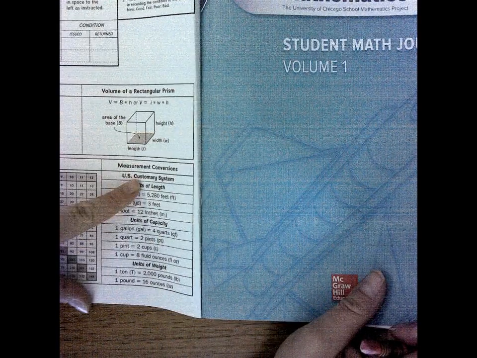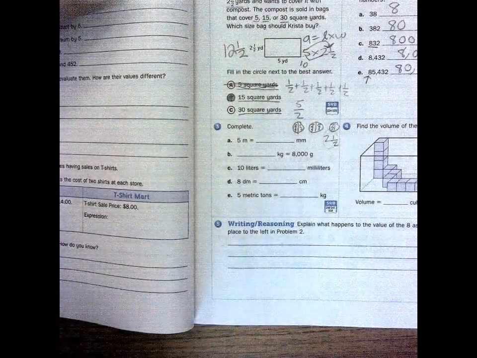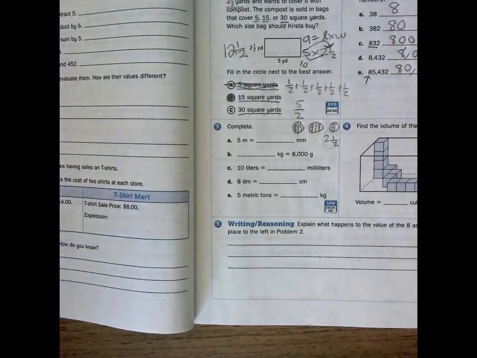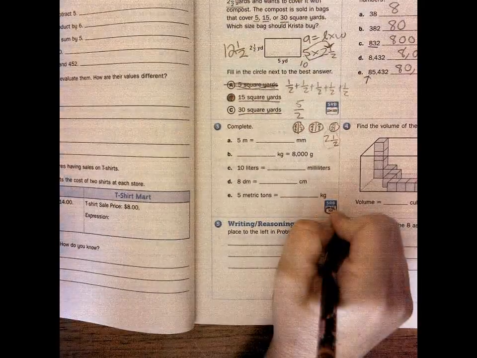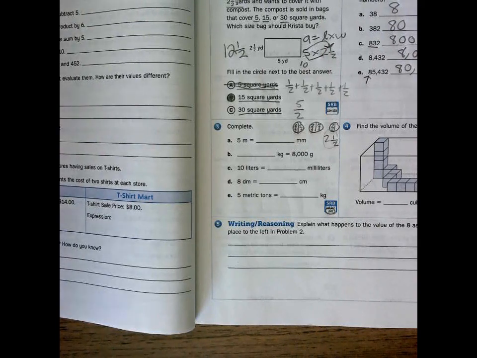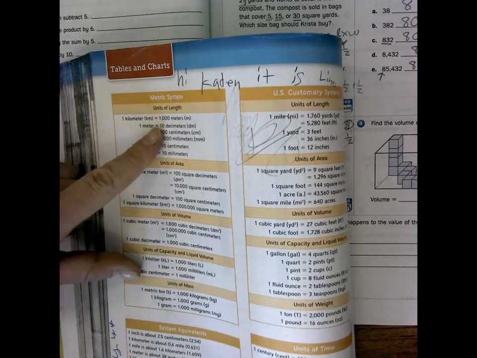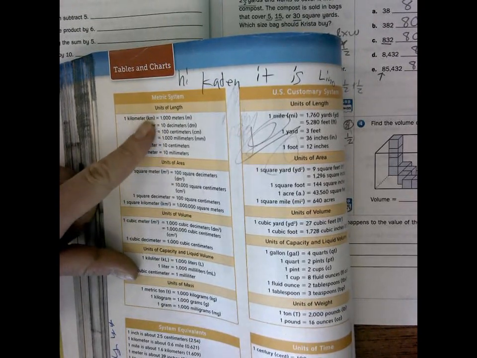Okay. So here we can use that inside cover to help us in our book. Our inside cover only tells us about the customary system. So we're going to need to get our SRB and go to 328, and this hint right here tells you. And we're dealing with units of measurement, so distance, how far something is. So here I have my units of measurement, and that's going to help me determine my answers.